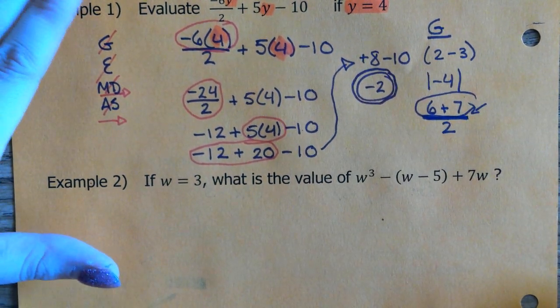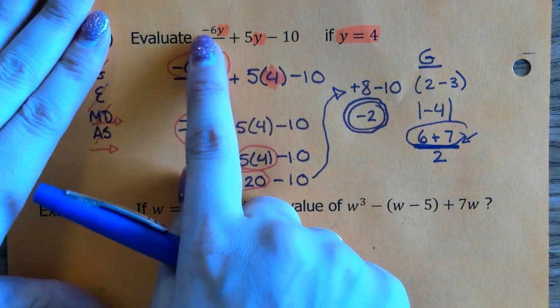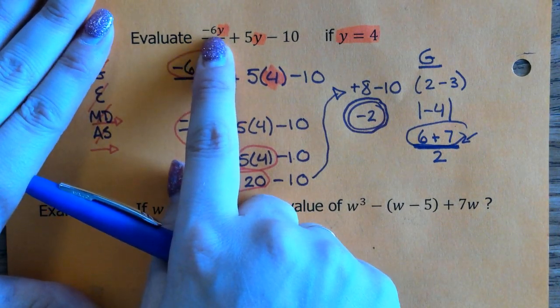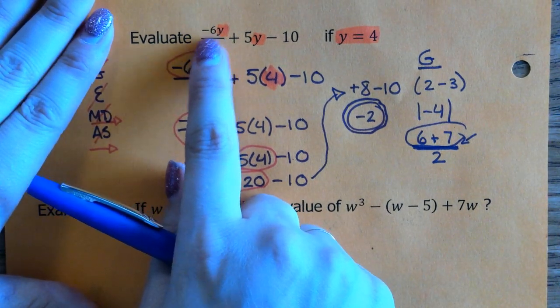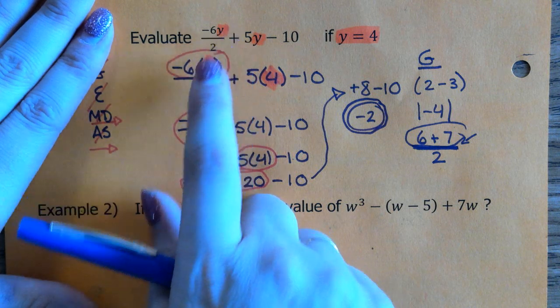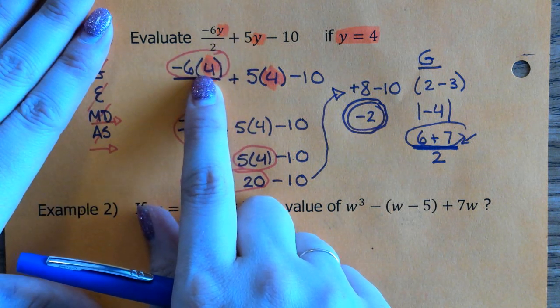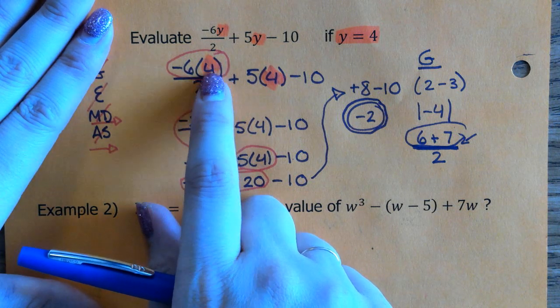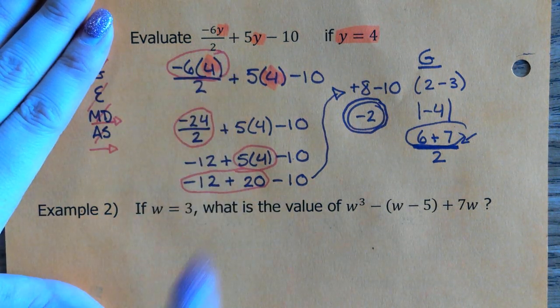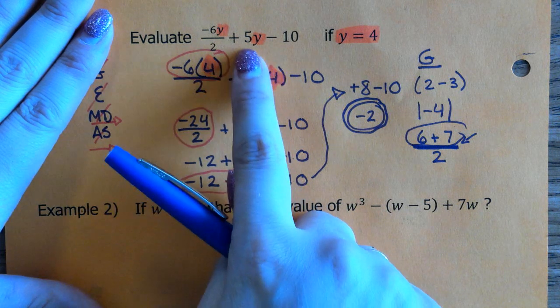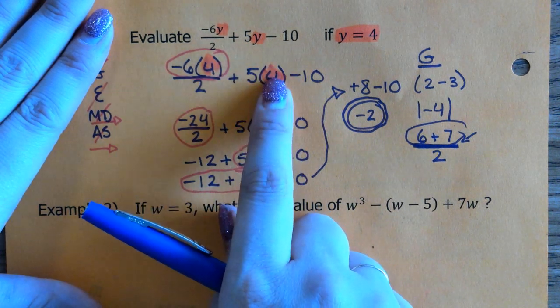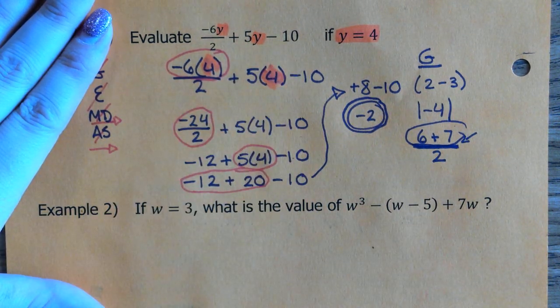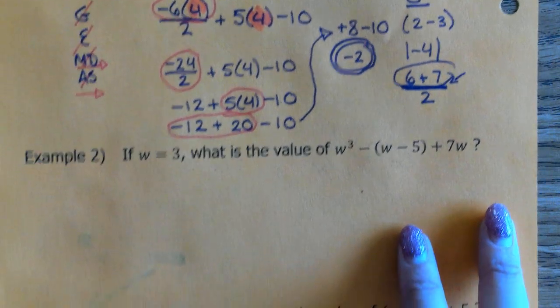So something to remember is when you have a coefficient next to a variable, that means multiply. This is negative 6 times y. So that's why I put this in parentheses to remind me that that means times. This isn't 64, this is negative 6 times 4. Same thing with the 5 times 4. 5 times y, 5 times 4. Not 54.